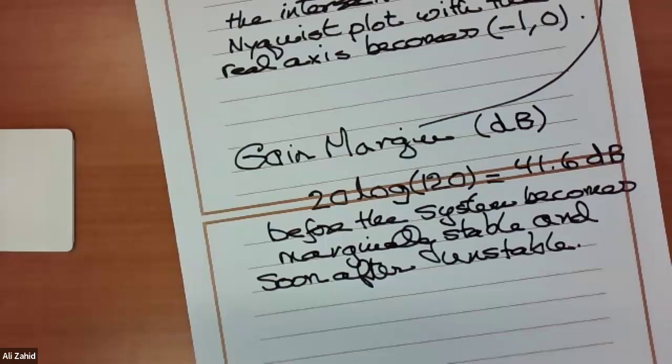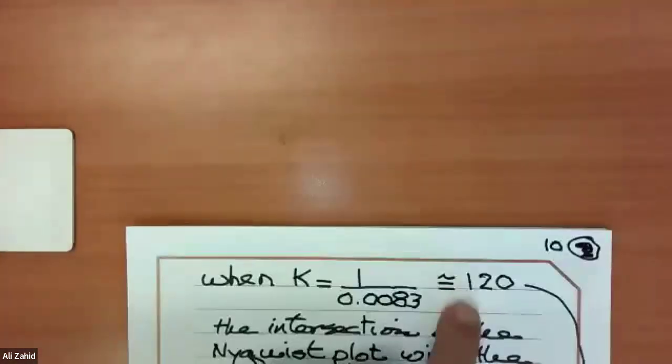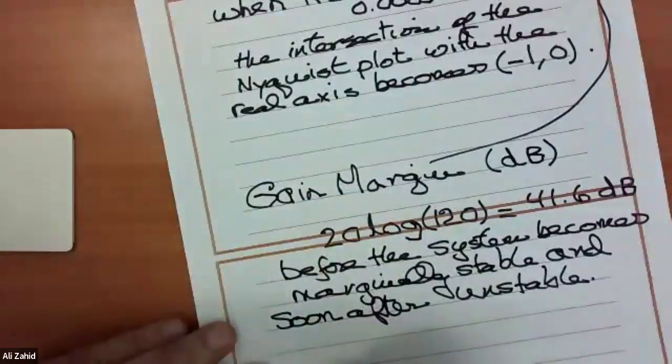Okay. So, in other words, if there are disturbances in the system that result in increased gain, the system will still tolerate it. Provided what? Provided that the gain does not exceed what? 120. So what do I say?